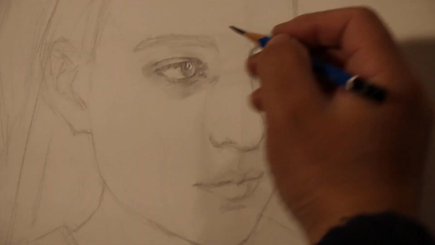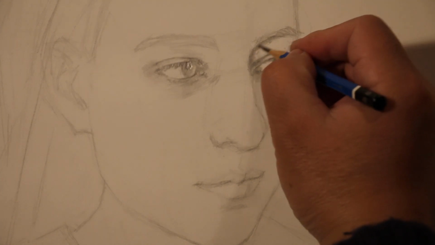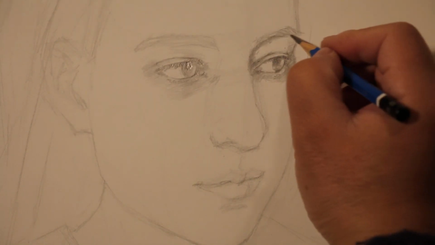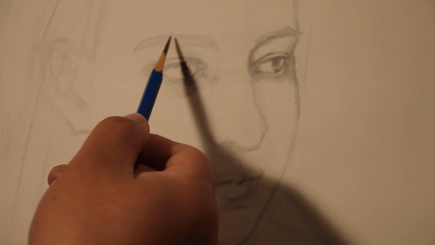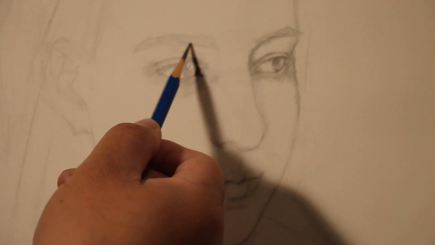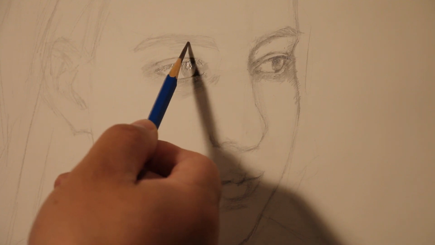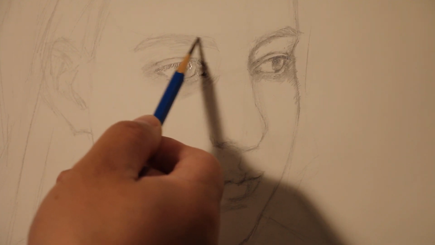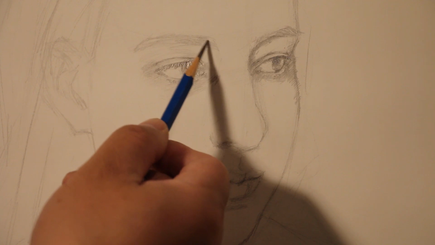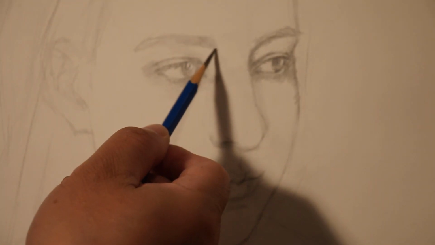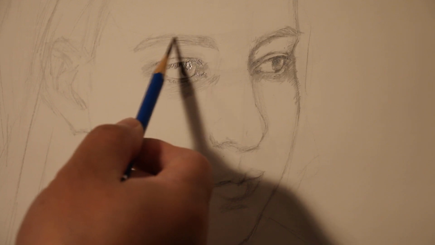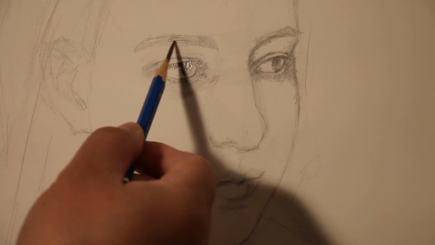However, sometimes when you draw the glow, this structure is not so obvious. Like here, the eyebrows look very clean and mostly in the same plane, so I just do a little line to imitate that.